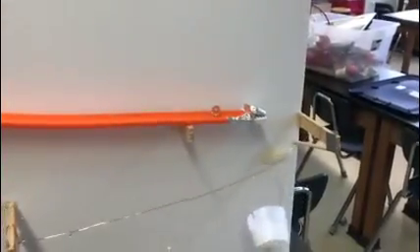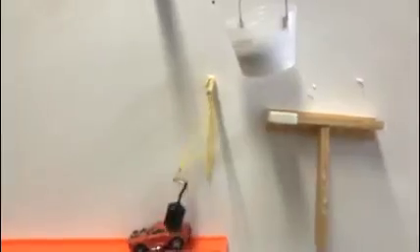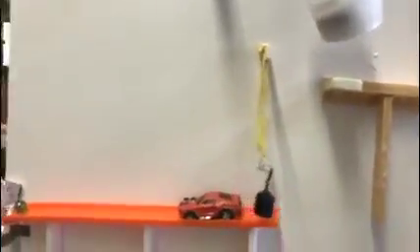When the golf ball lands in the basket, it slides down the zip line, which then hits a weight. Then, the weight transfers its energy into the car, causing it to roll down the track, and then hit a marble.